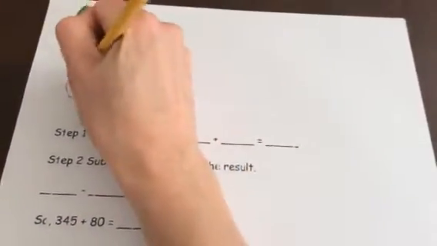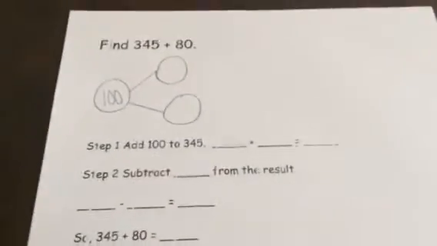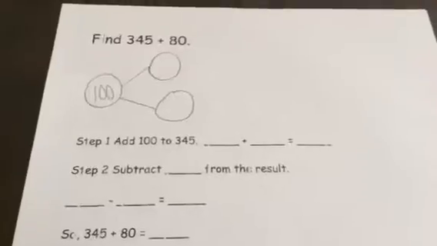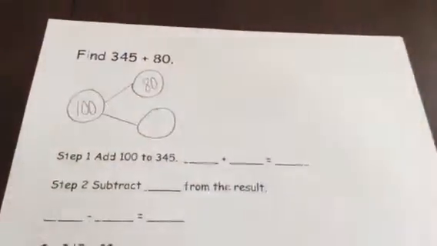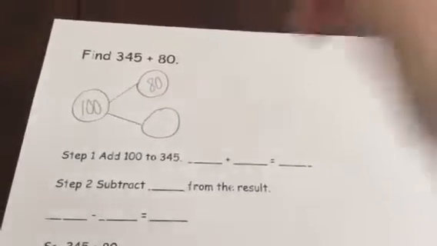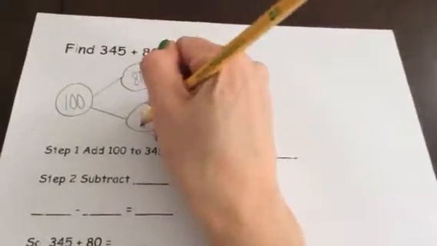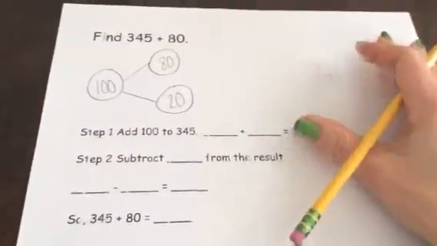And it's much easier to add 100 to 345 than it is to add 80. So now I have to think, 80 plus what will give me 100? 80 plus 20 will give me 100.